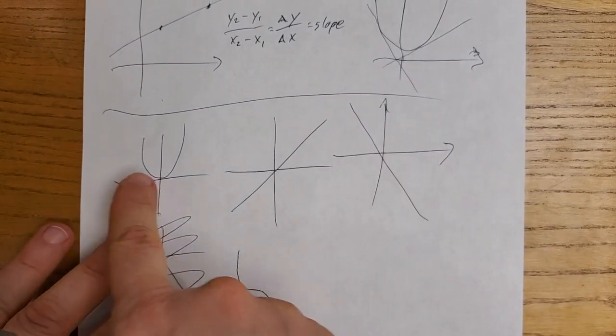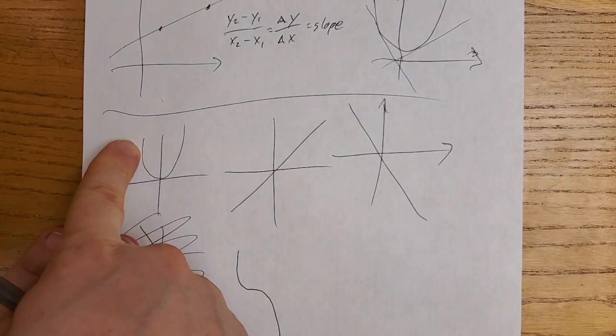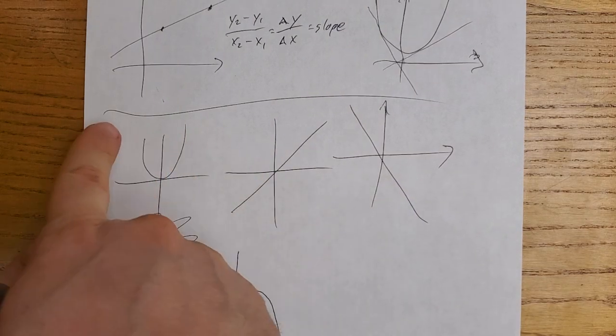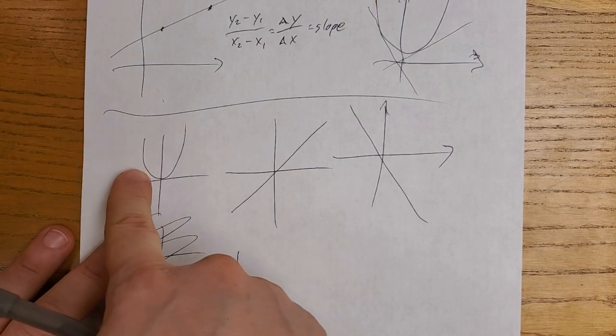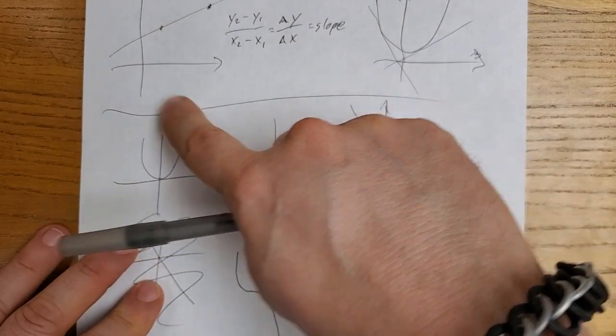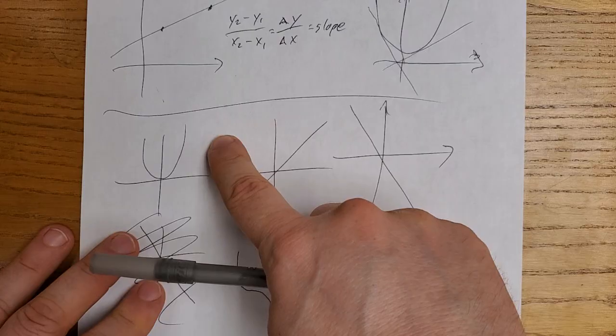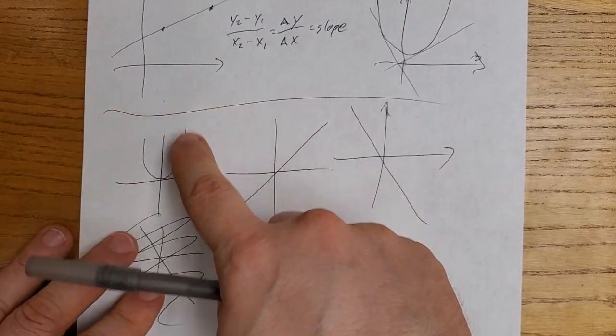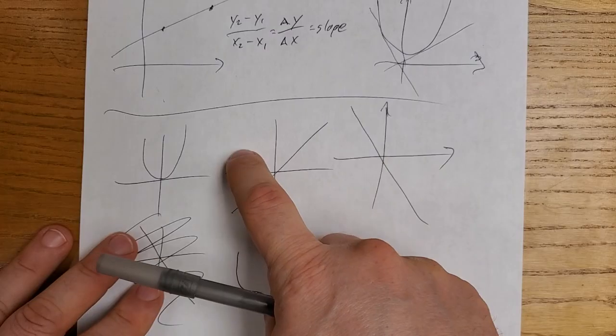So that's something like this, where as you move along, the slope is increasing. The slope is negative, but then it gets less negative, and it turns positive, and then it gets more positive. So that's increasing. And this is known as concave up, where the second derivative is positive.